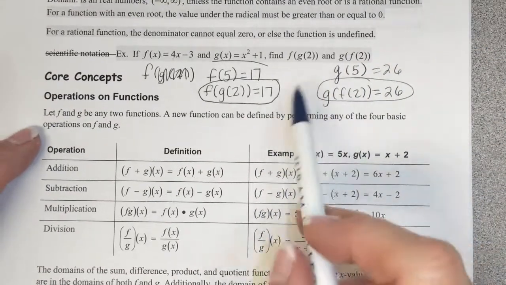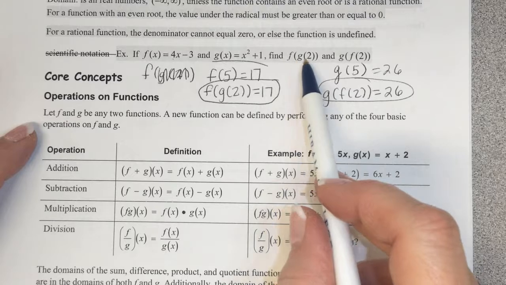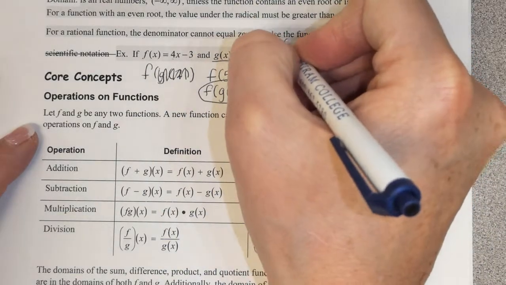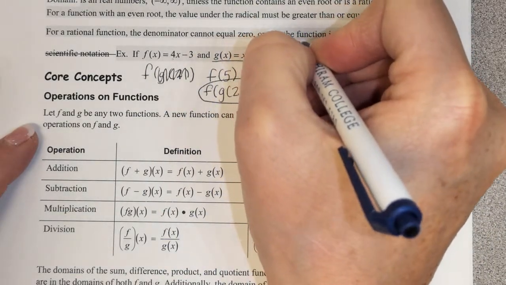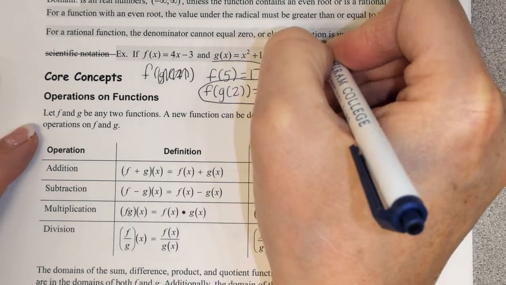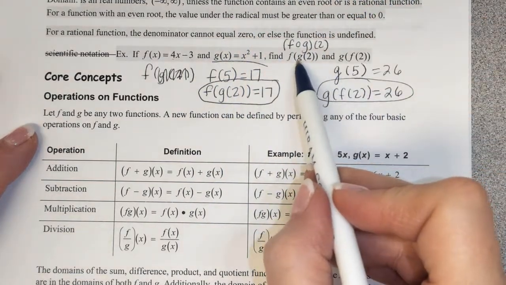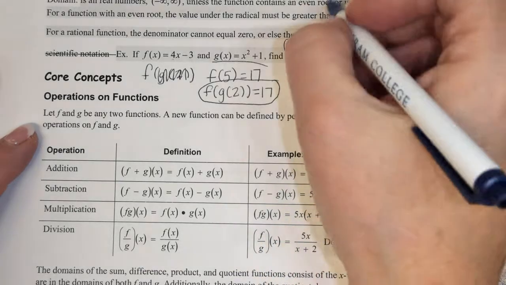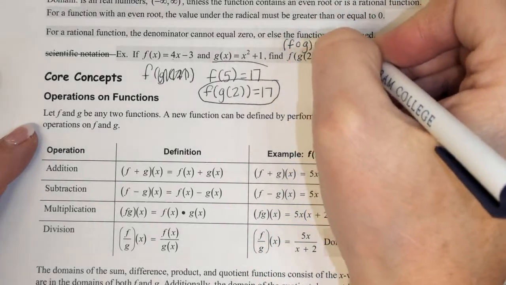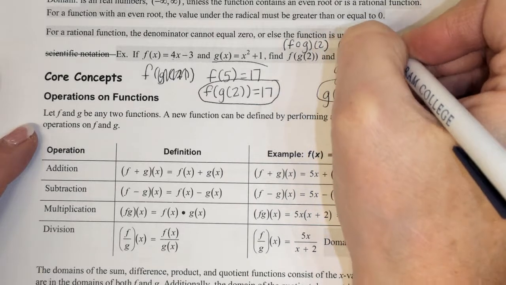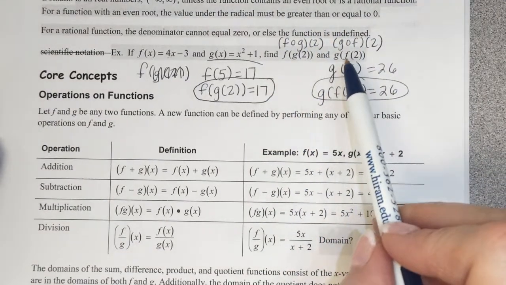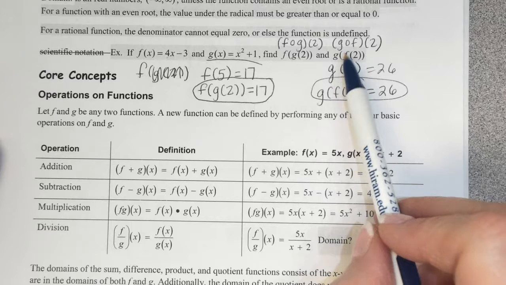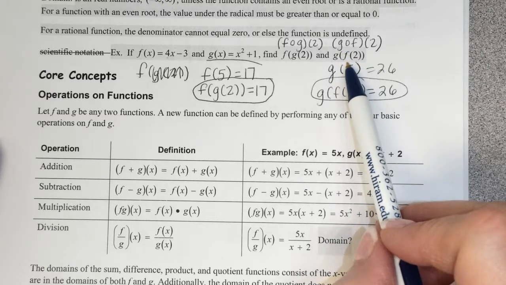Now, there's another way that these can be written. F of g of 2 could also be written like this. F open dot g of 2. That means the same thing as f of g of 2. This could have been written this way. G of f of 2. So those are equivalent to what we just did.